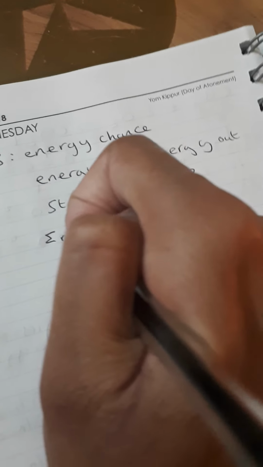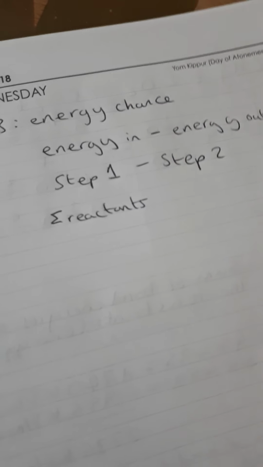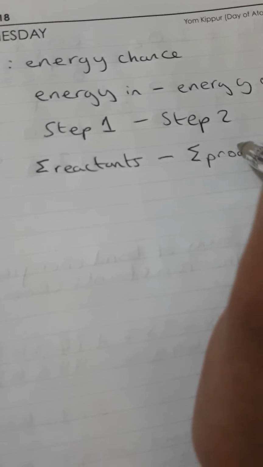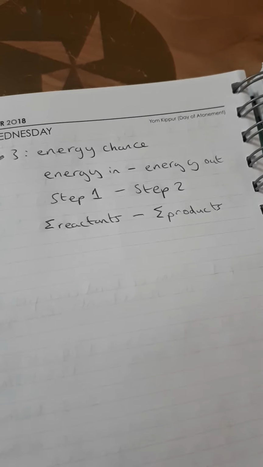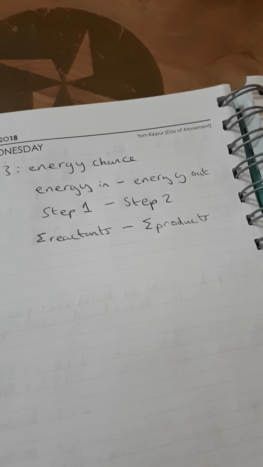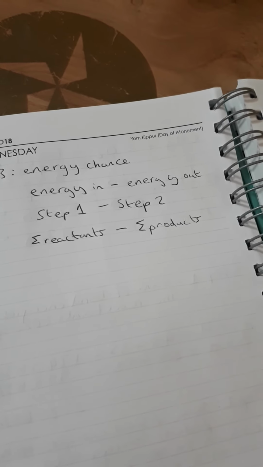Whichever one you prefer, or you can even say the sum of the reactants. This means sum in math terminology, by the way. Take away sum of products. Sigma, capital sigma. So we've got sum of reactants, take away sum of products as well. So any of these 3, whichever is easiest for you to use, you can use any one of these 3 equations. Energy in, take away energy out. Step 1, take away step 2. Sum of reactants, take away sum of products.